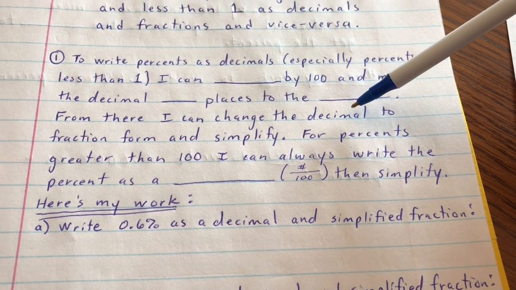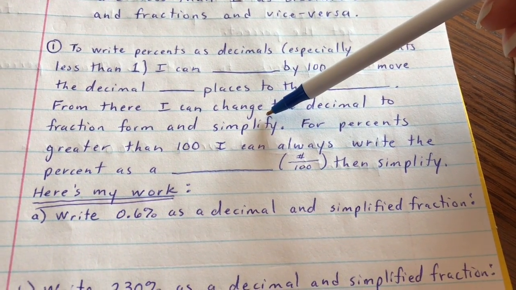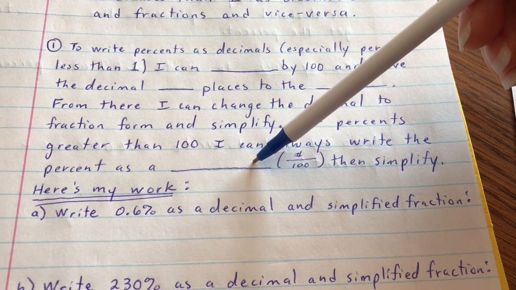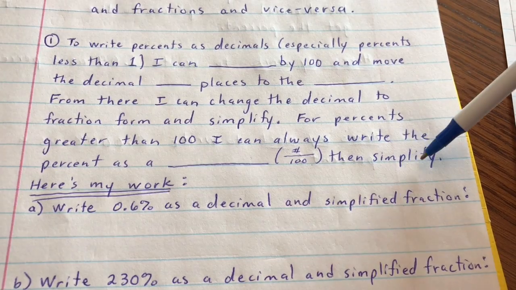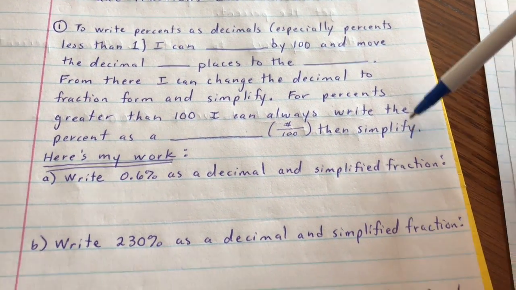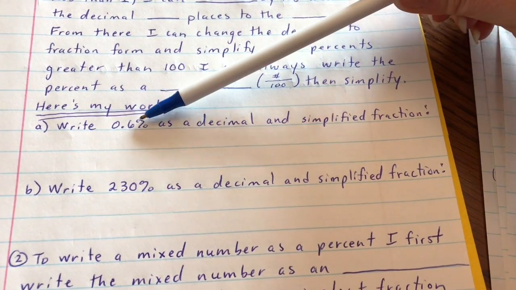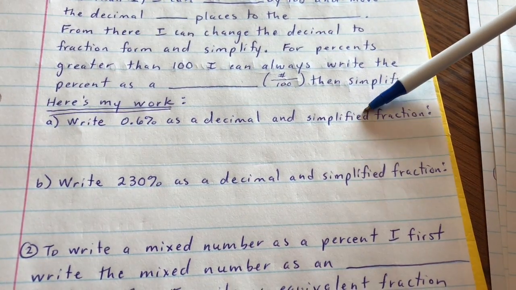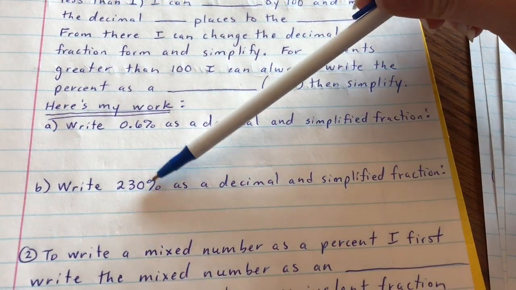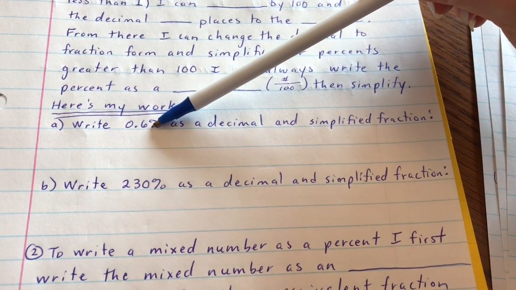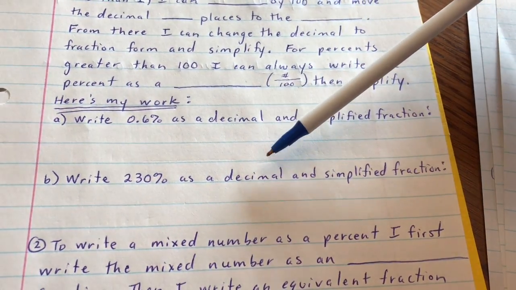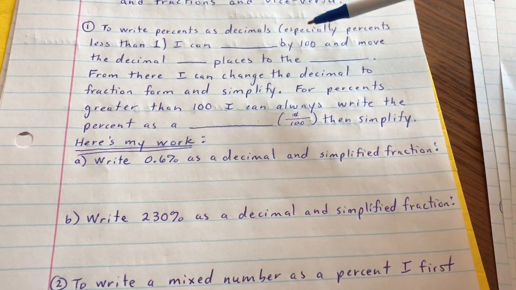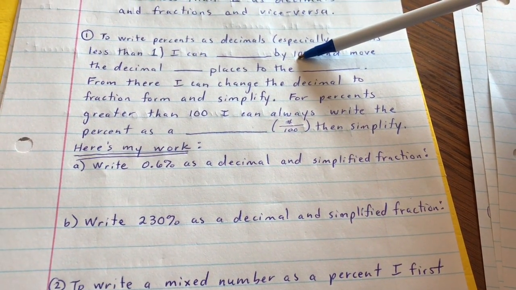Now from there, I can change the decimal to fraction form and simplify. For percents greater than 100, I can always write the percent as a what when you put the percent over 100 and then simplify. So I want you to show your work. Change 0.6% into a decimal, write it as a decimal, and write it as a simplified fraction. And then this is greater than 100. This was less than 1. 230%. Write that as a decimal and write it as a simplified fraction. So remember, when it's less than 1%, you have to do this move the decimal method.